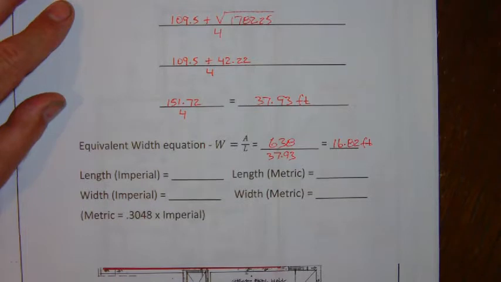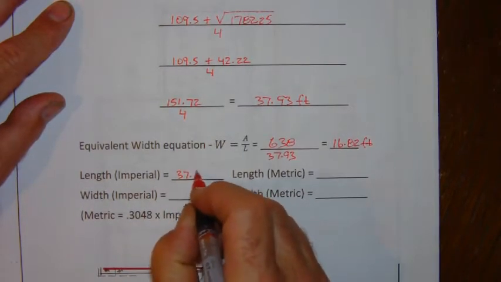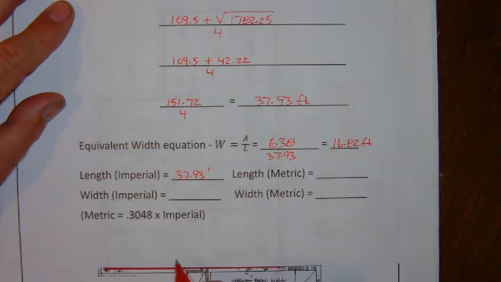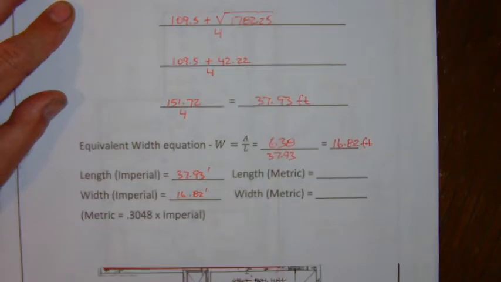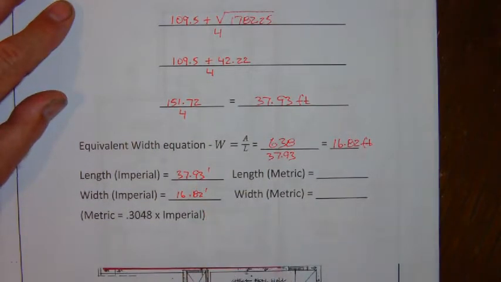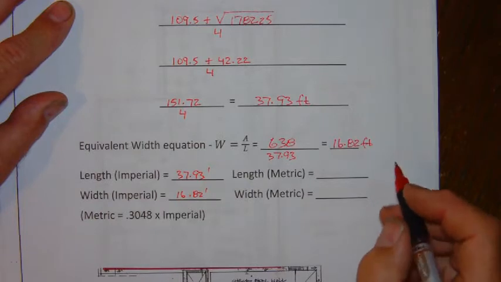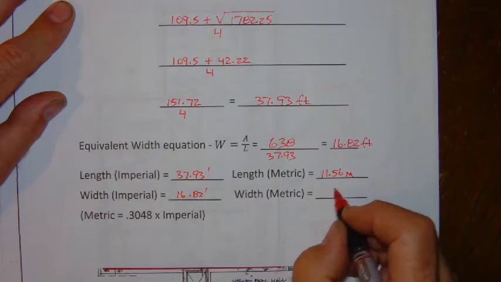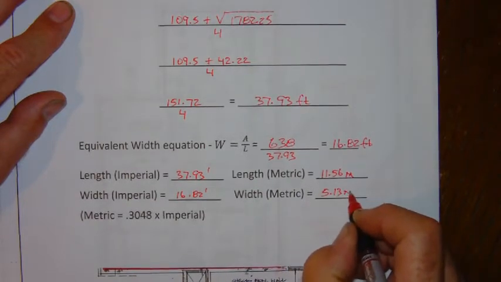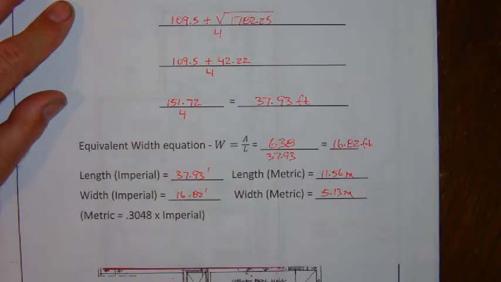So our imperial length is 37.93 feet, and our imperial width is 16.82 feet. In order to convert these two distances to metric, simply multiply by the conversion factor of 0.3048. As a result, we get 11.56 meters for the length and 5.13 meters for the width.